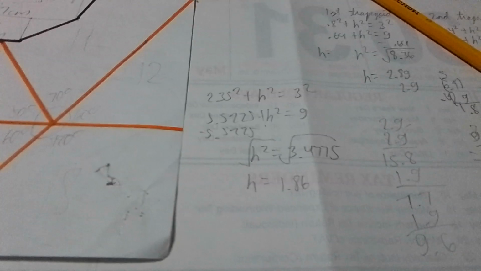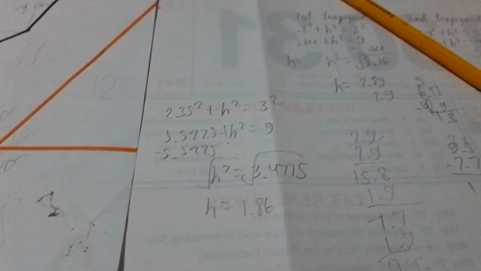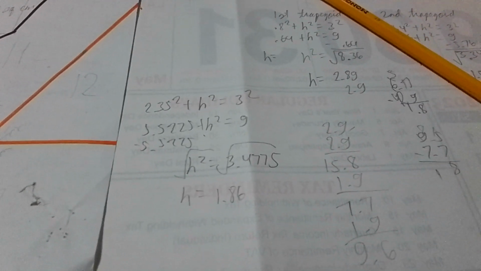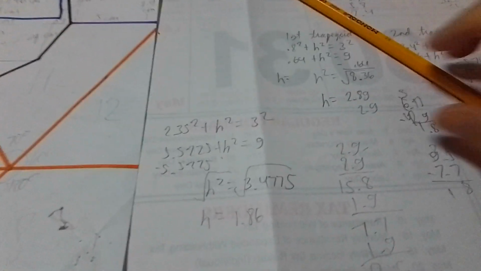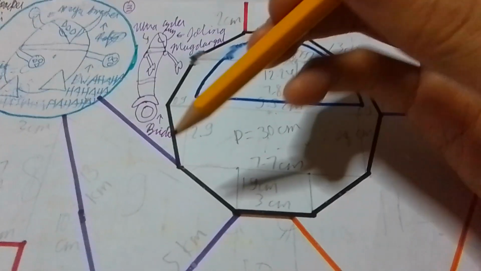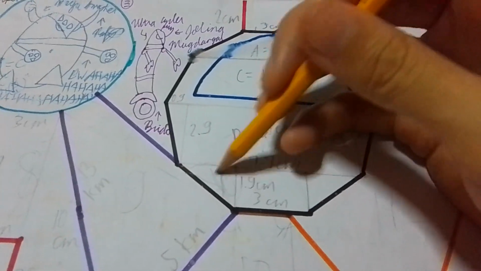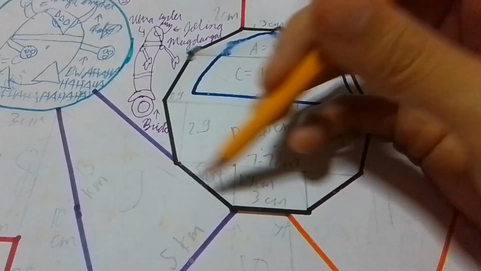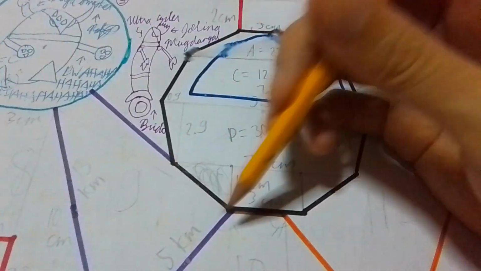Okay, so I did the formula. It goes like this. So 2.35, remember, we are doing the Pythagorean theorem of the triangle. So 2.35 squared, and then we apply the Pythagorean theorem. By the way, if we apply the Pythagorean theorem here, this is the triangle that we're looking at. Ito yung short leg, ito yung long leg, tapos ito yung hypotenuse. Tama? So ito yung ginawa ko, okay?